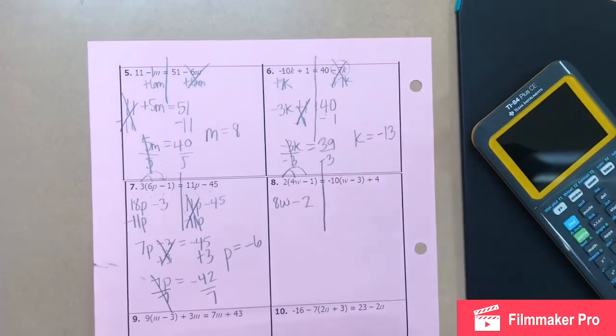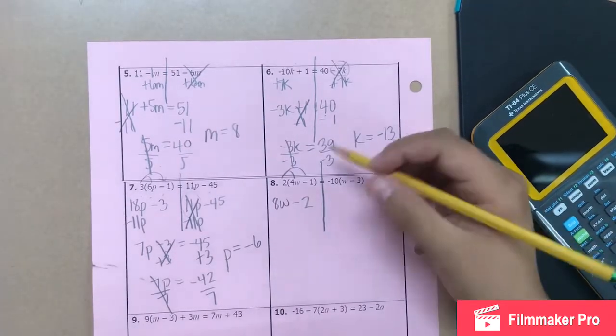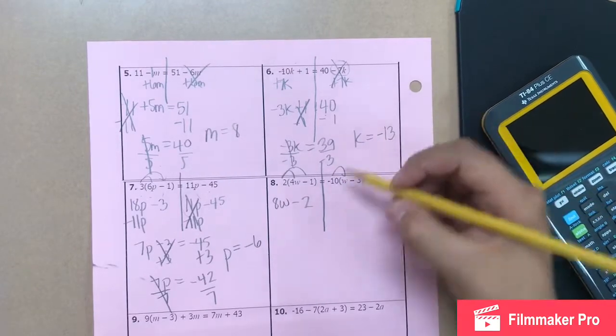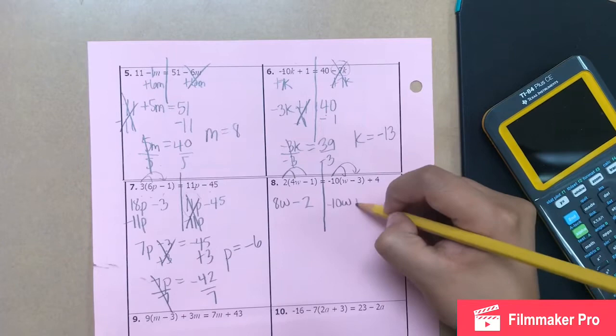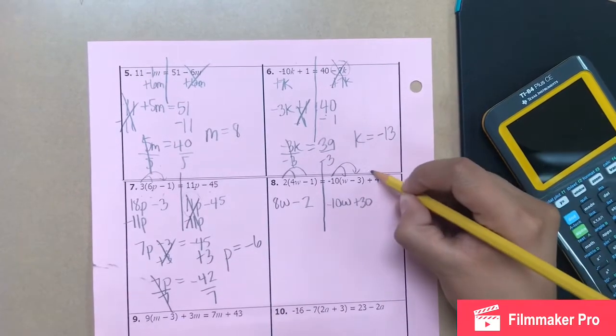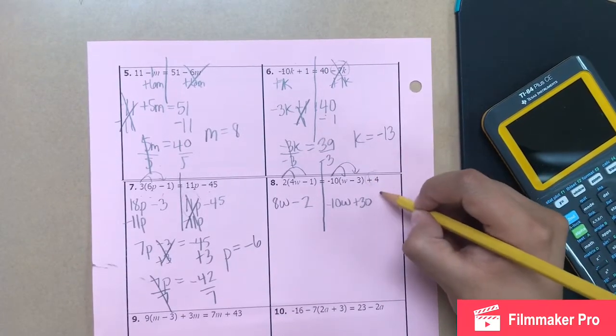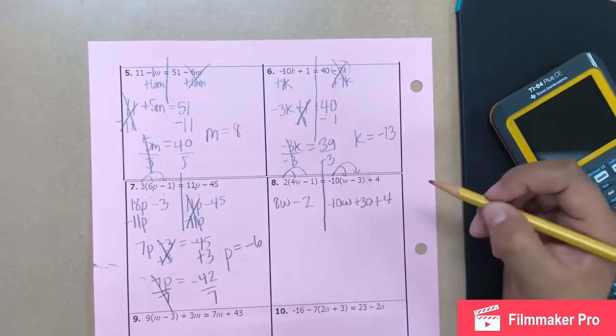If you look on the right side, there is also something to distribute. So -10 times w is -10w. -10 times -3 is +30. It does not apply to the +4 outside the parentheses, so I'm going to bring that down.